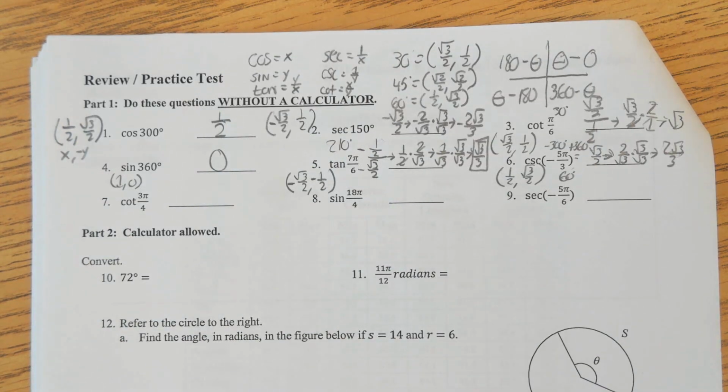And so when you do that, we already seen that. I did it already. It's the same as number 2, except it's just positive this time. So 2 over root 3. Okay? All right, 3 pi over 4.